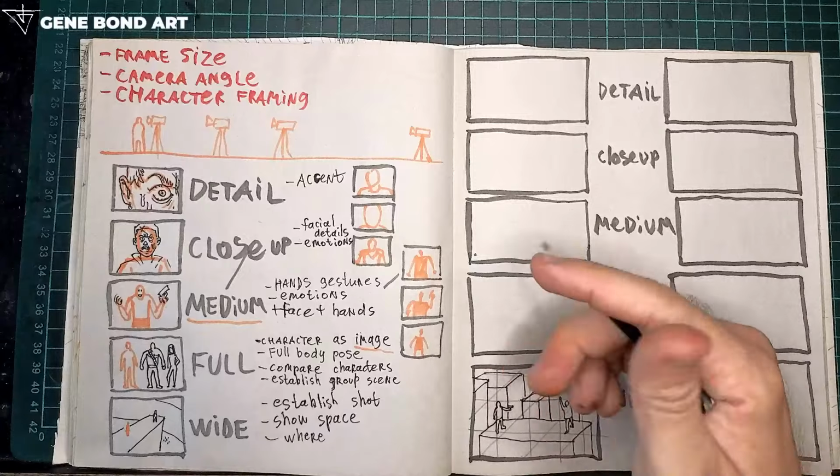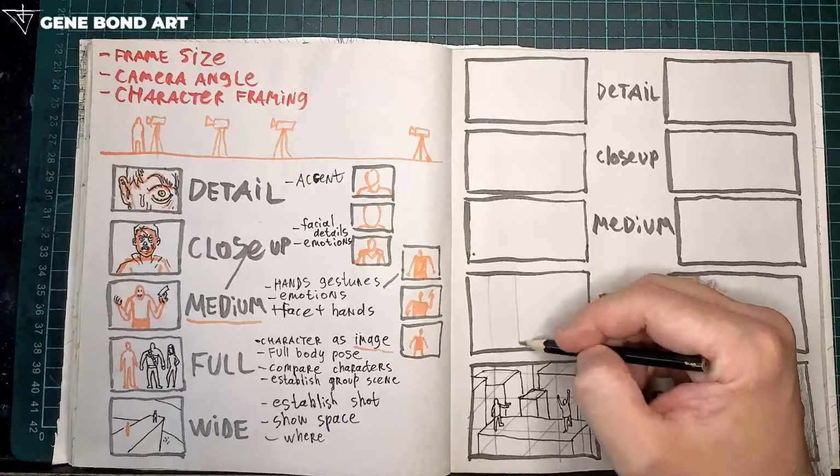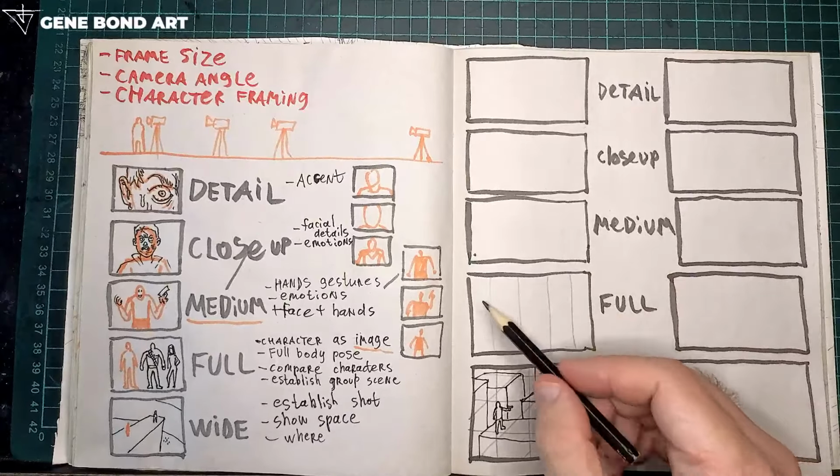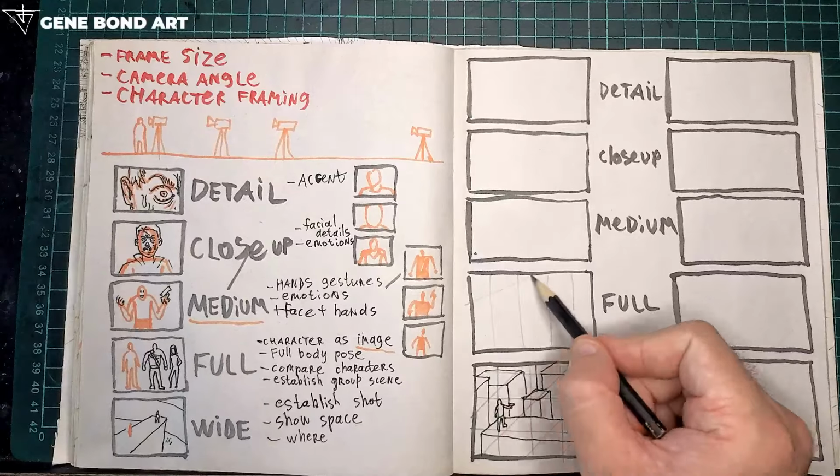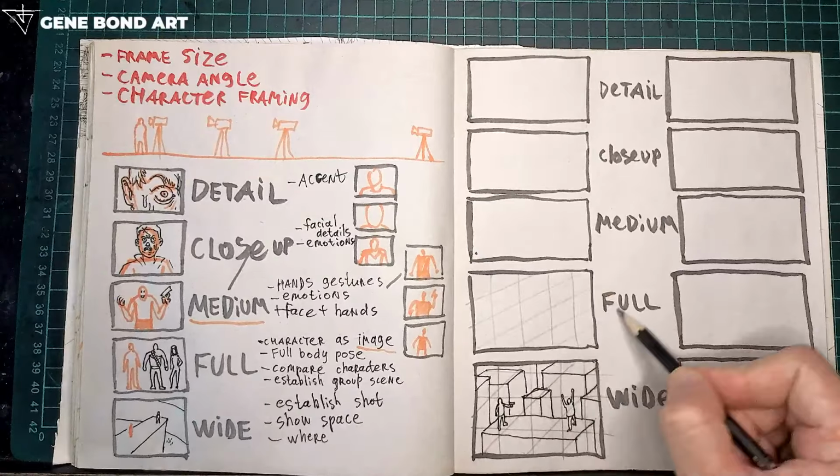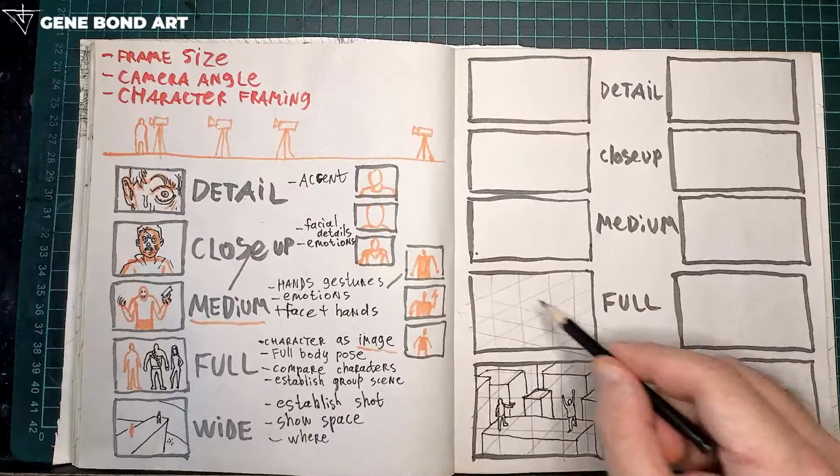We use zoom to move closer. And we have the same isometry grid.